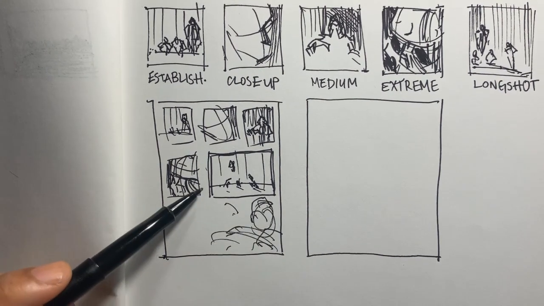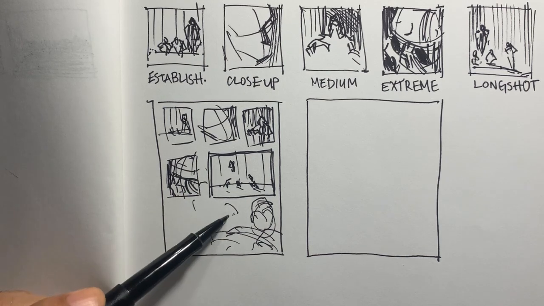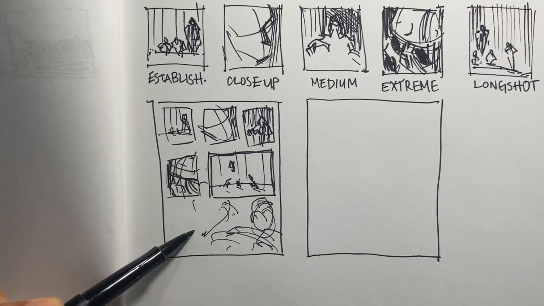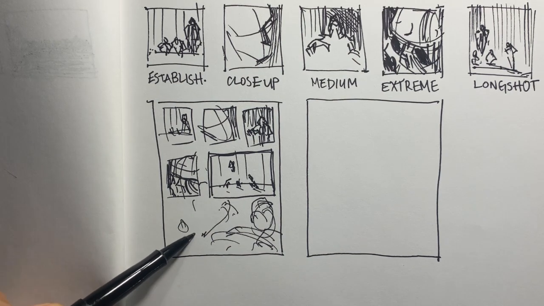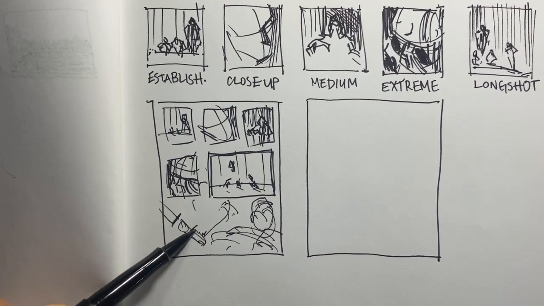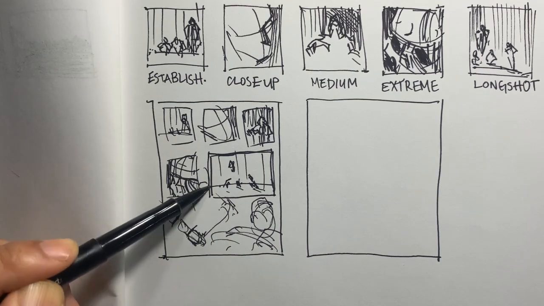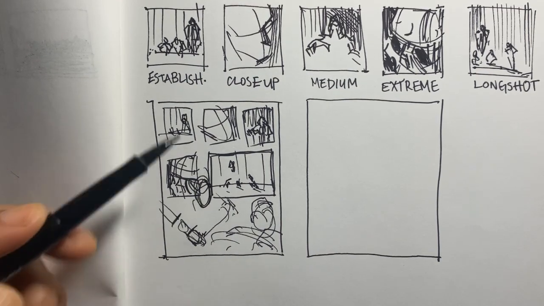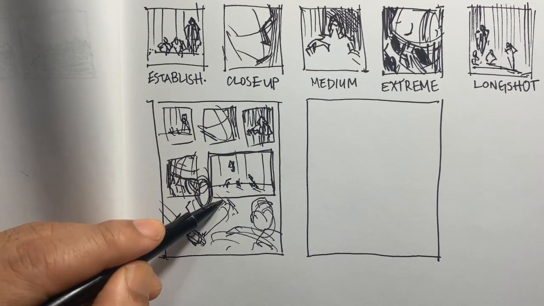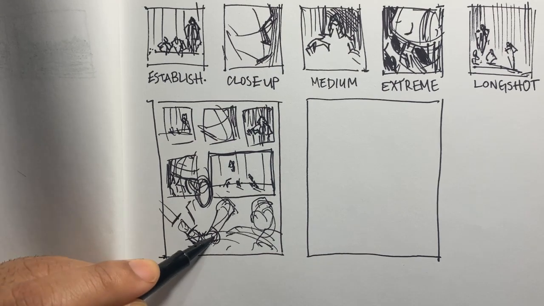So here we're going to break the panels. So basically what I had, but I could have done it this way.